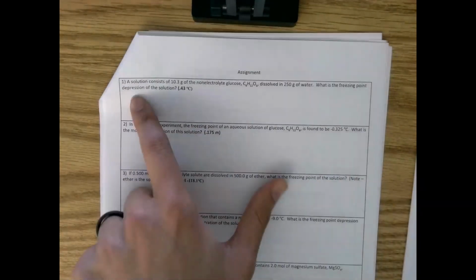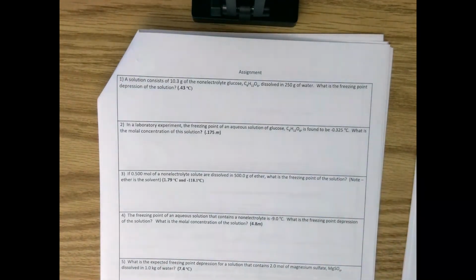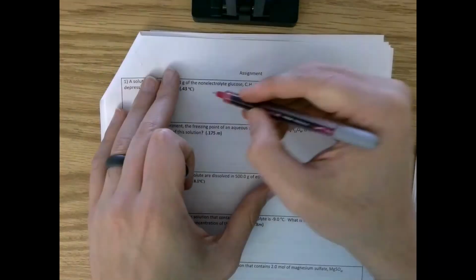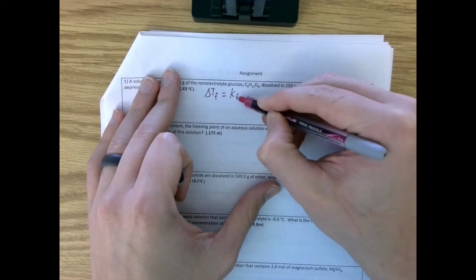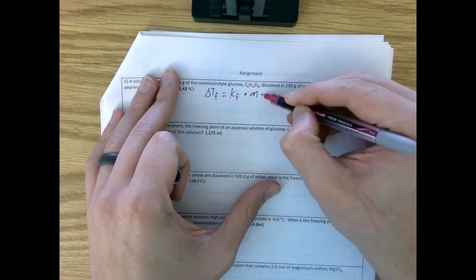Anyway, so look at number 1. A solution consists of 10.3 grams of non-electrolyte glucose dissolved in 250 grams of water. What is the freezing point depression? So am I asking you for the new freezing point? No. I'm asking you how much it went down. Okay. So our formula is delta TF equals KF times m times i.